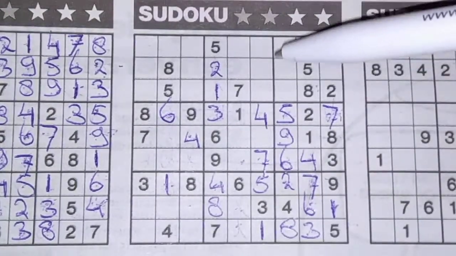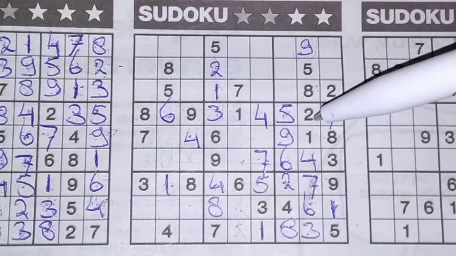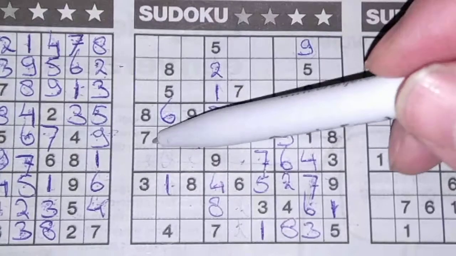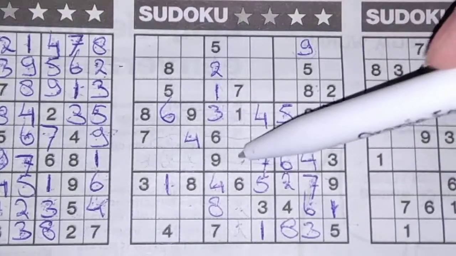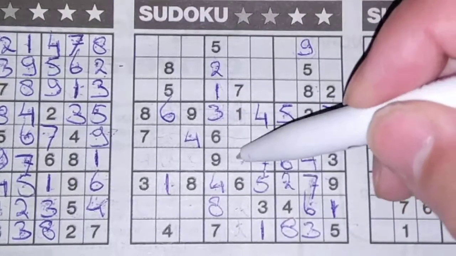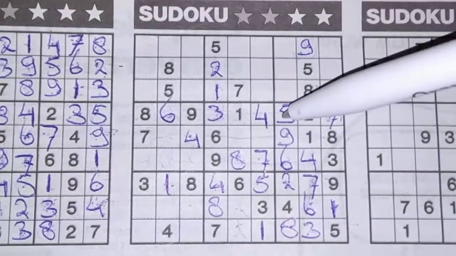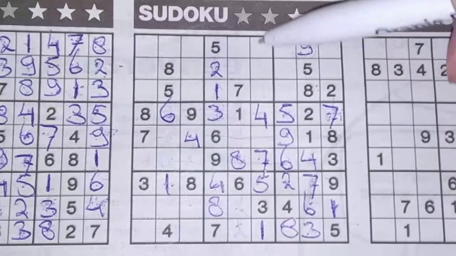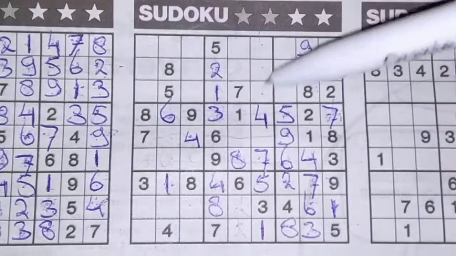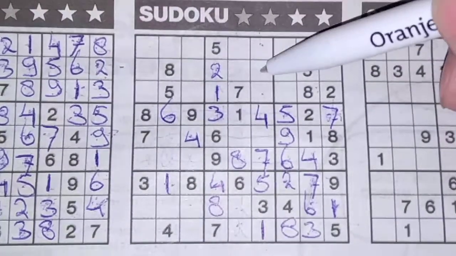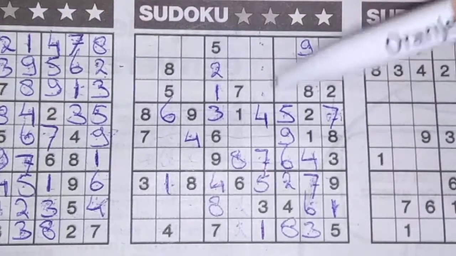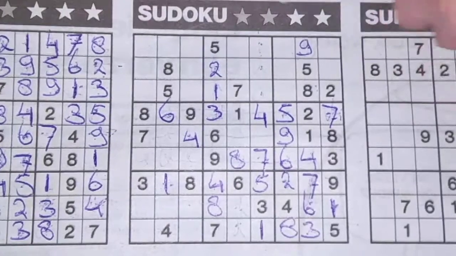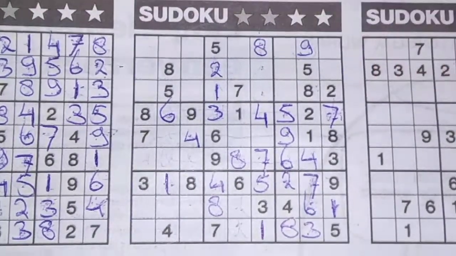Then in this row, 8 in the middle row. So in the row below, the only place for the 8 should be here. 8 in this column, 8 in the middle column. So in the column next, the only 3 places for the 8 should be here, here, or there. But I see here an 8, no 8 there. Here an 8, no 8 there. One place left for the 8 should be here.